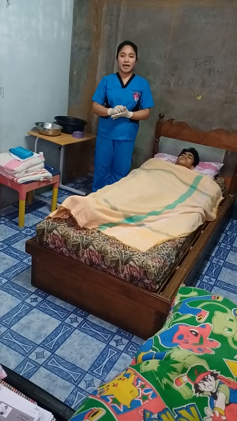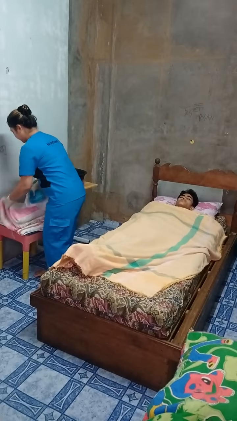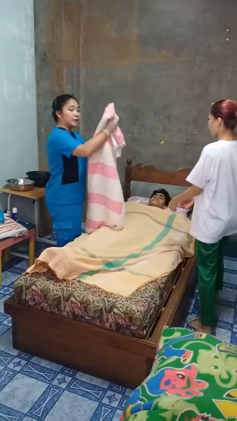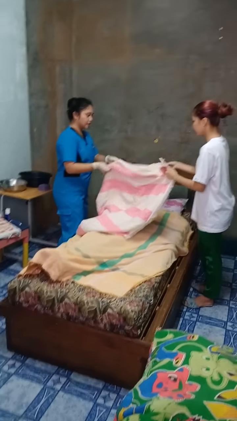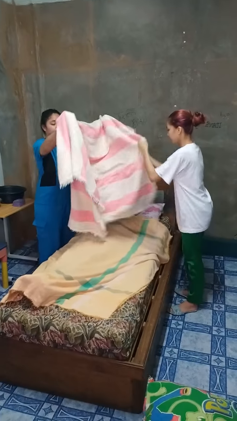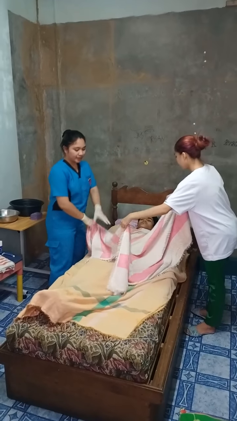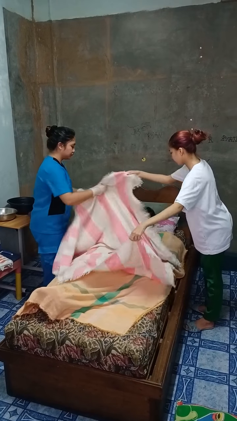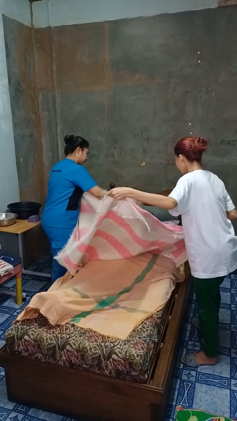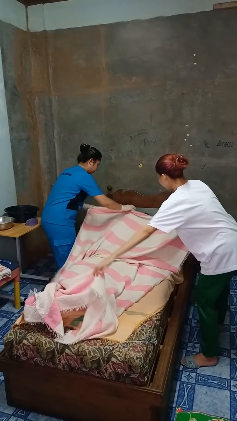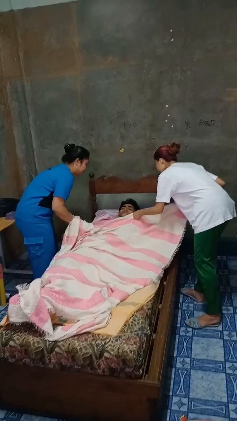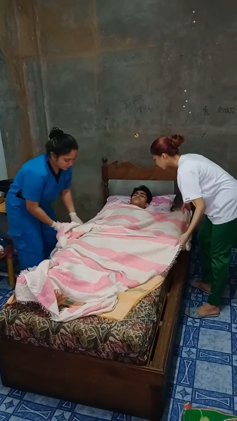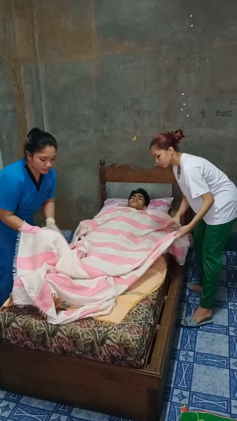Next is put the bath blanket. In removing the top sheet, remove it while placing the bath blanket, starting from the shoulder of the client, and remove the top linens.